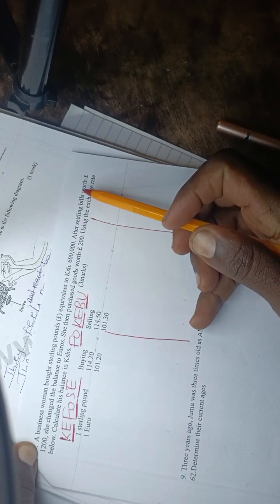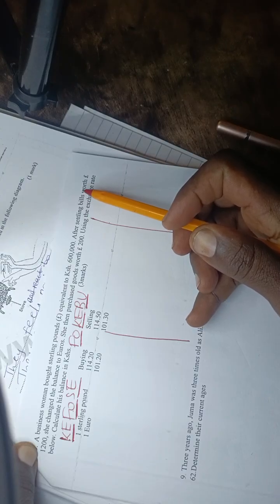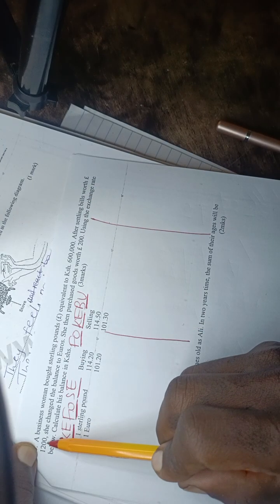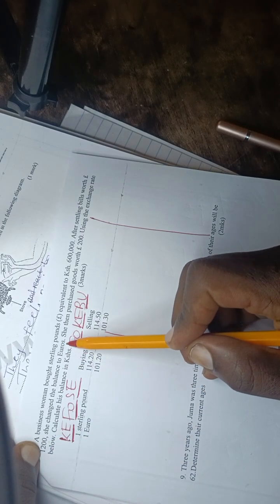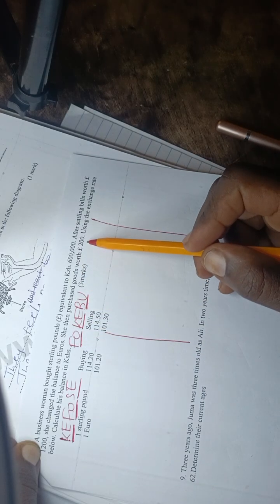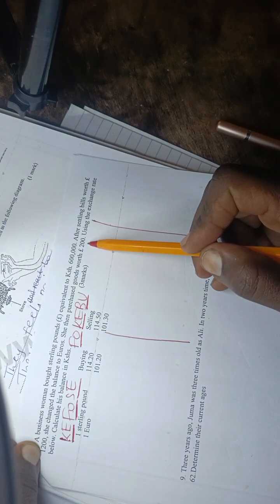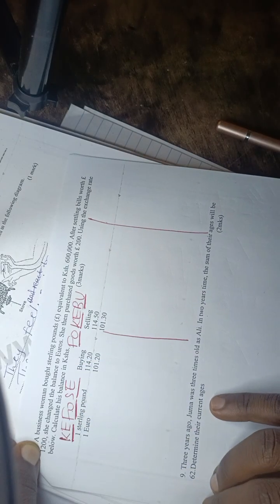And she uses a particular amount of this money in sterling pounds to settle bills worth 1,200 sterling pounds. Then she changes the balance to euros. She then purchases goods worth 200 using the exchange rate below. Calculate his balance in Kenyan shillings.